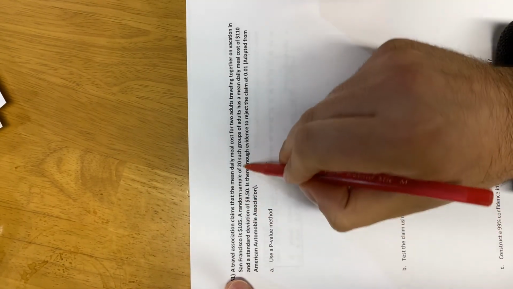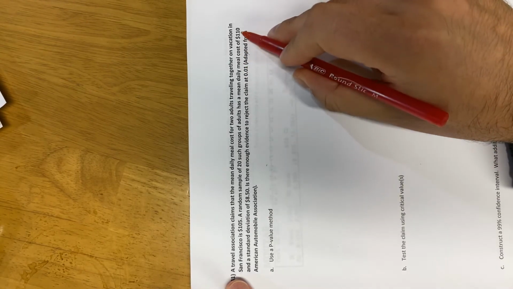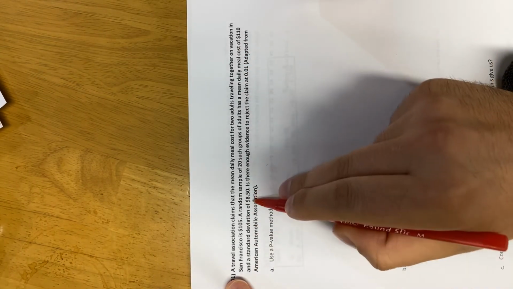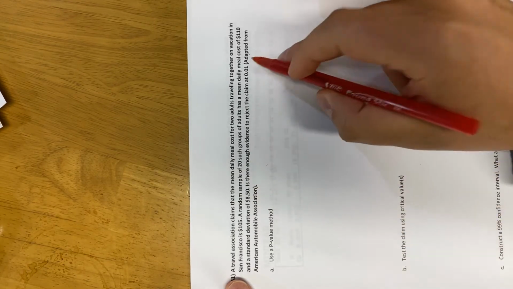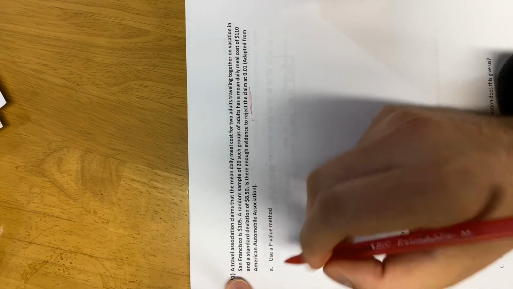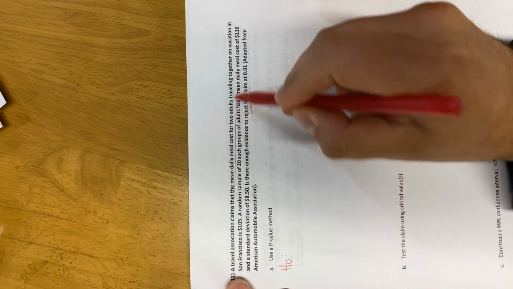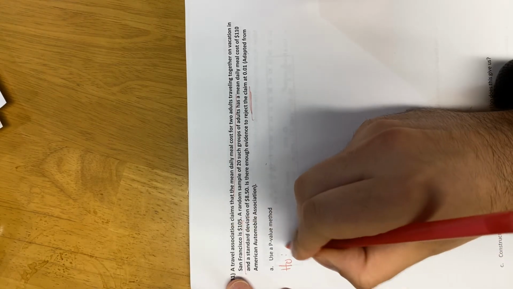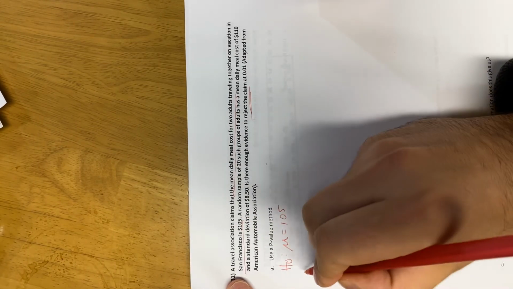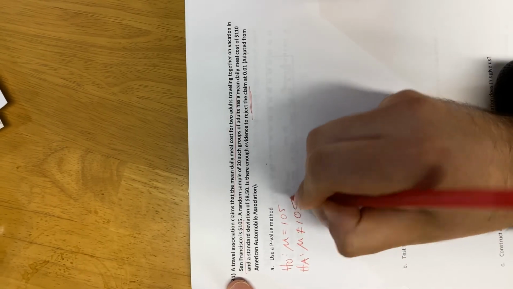Anyways, a random sample of 20 such groups of adults had a mean daily meal cost of 110 with that standard deviation. Is there enough evidence to really reject that claim? So the Travel Association says the mean daily cost is 105. So it either is or it is not, based on that verbiage.